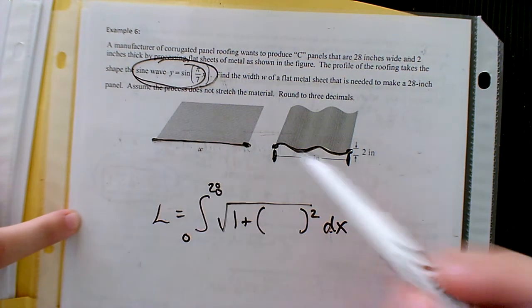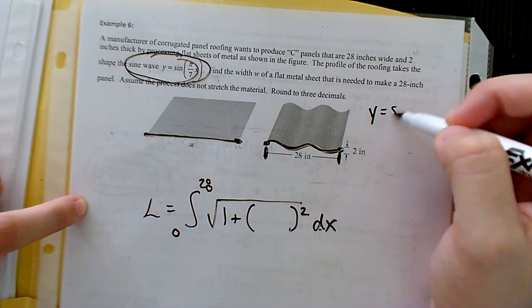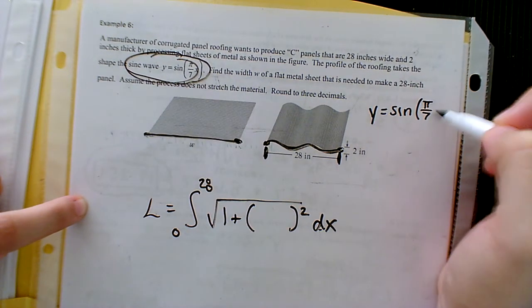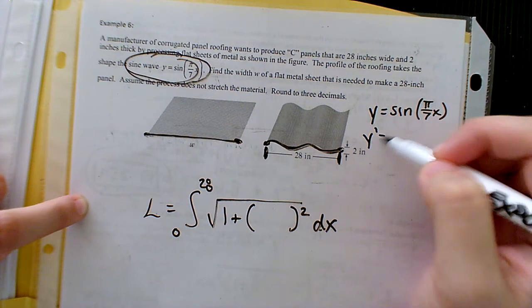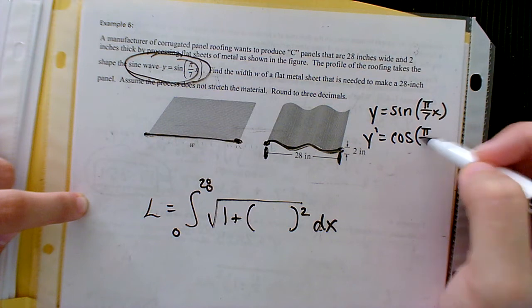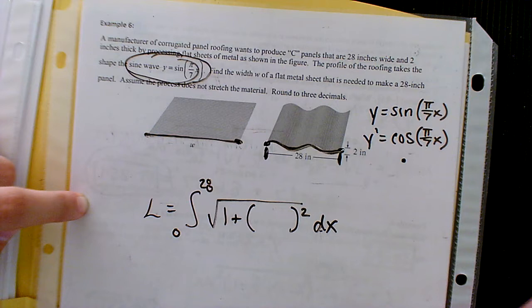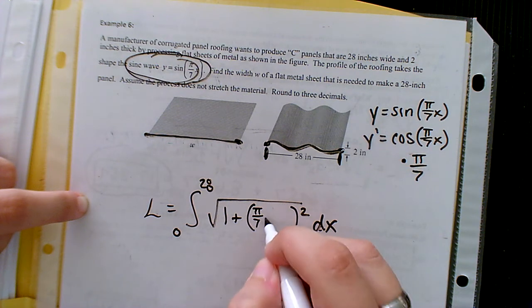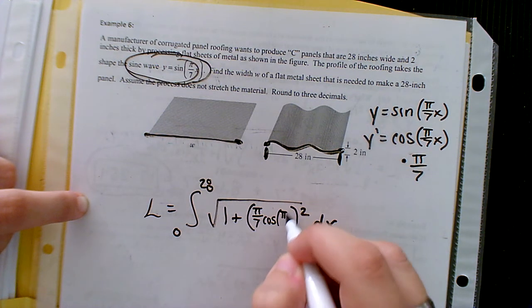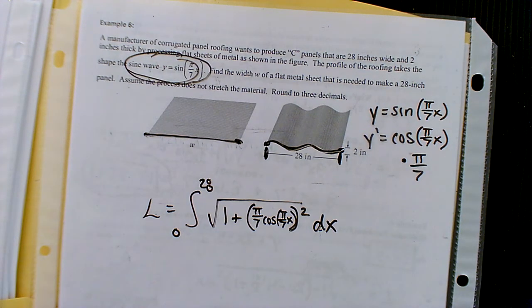Okay, they give us the equation of the curve we're trying to find the length of. So all we have to do is take the derivative of that curve. Derivative of sine, cosine, keep the inside quantity, and finishing off the chain times the derivative of the inside would be pi over 7. So we have pi over 7 times cosine of pi over 7x. And we got to square all that in our integral.